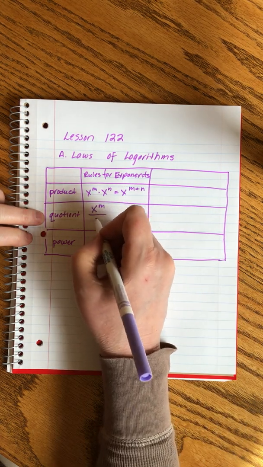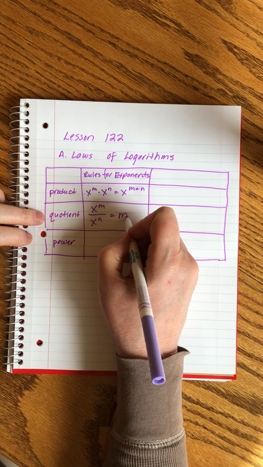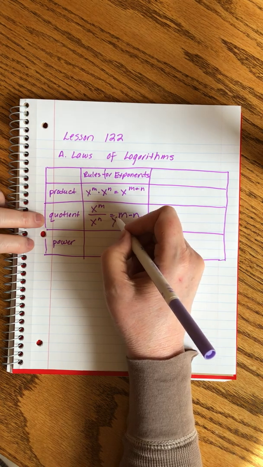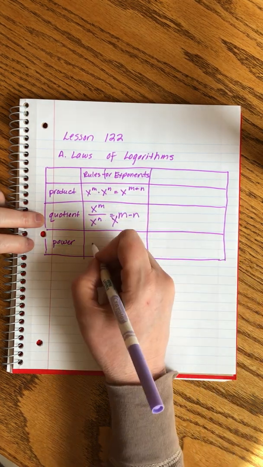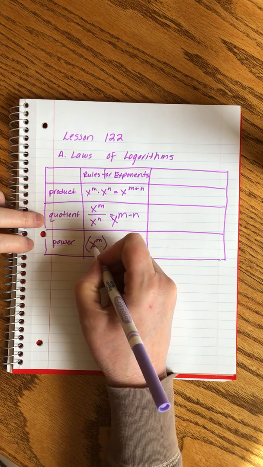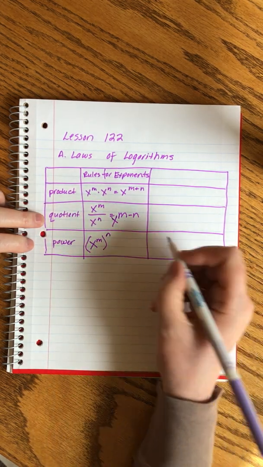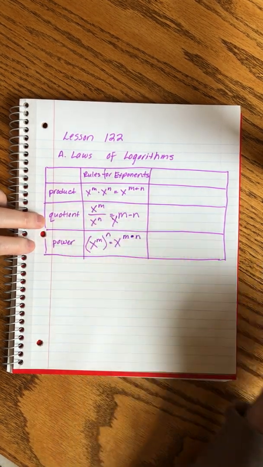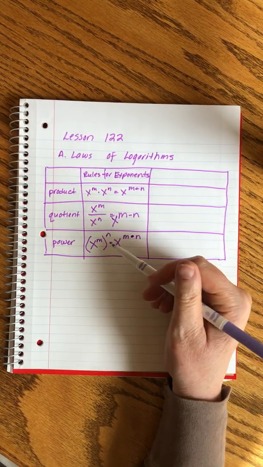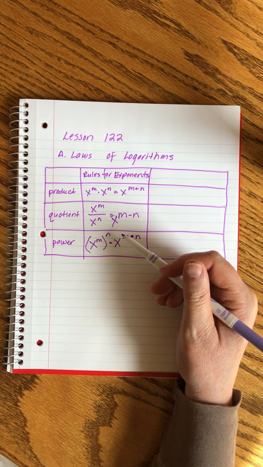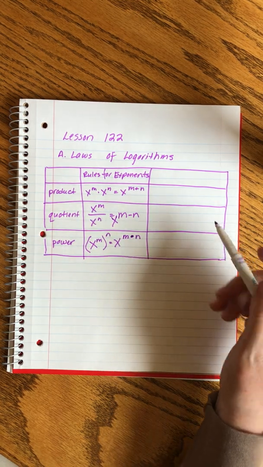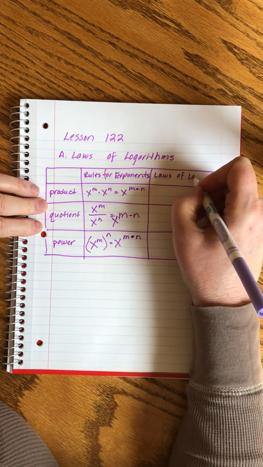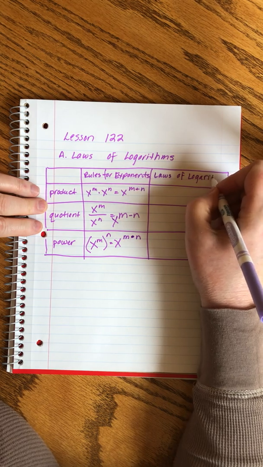Quotient is you're dividing the bases. You subtract the exponents. That looks confusing, but you know x is the base, those are the exponents. And if you've got one base raised to a power, you want to raise it to a higher power, that is when you multiply the exponents. Those are the rules for exponents. We've been doing that for a long time. Now we're going to take those and flip them ever so slightly into the laws of logarithms.